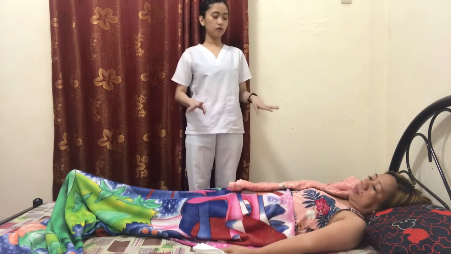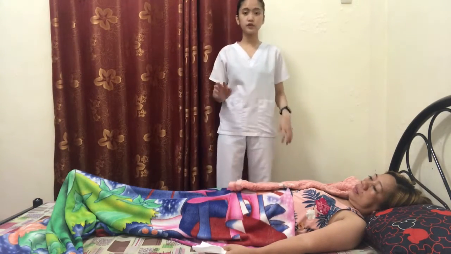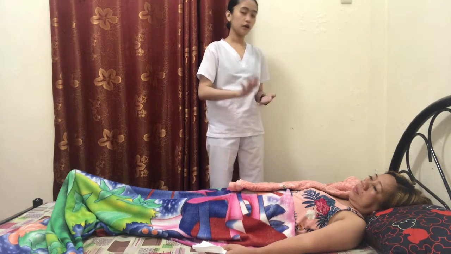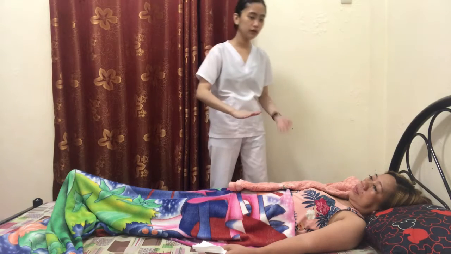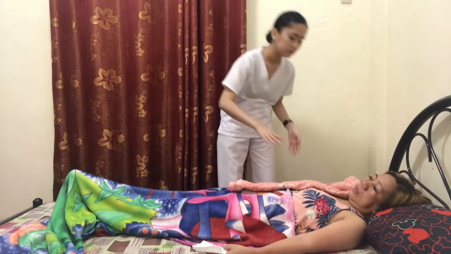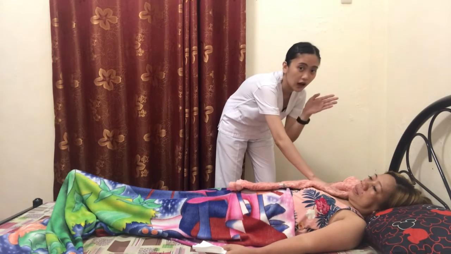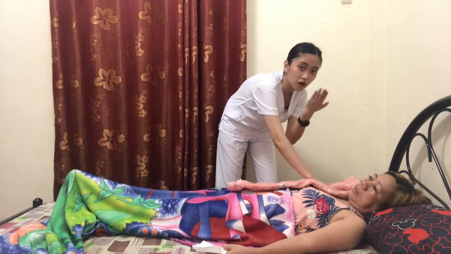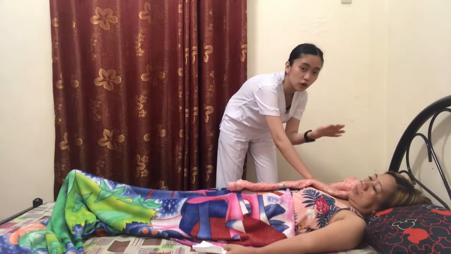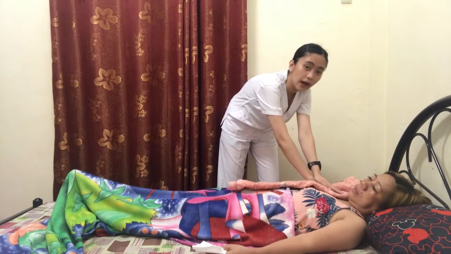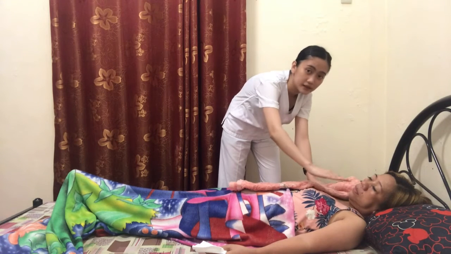And then, so, ngayon, for the next procedure, next step, place the hands with palm down on the chest wall or on the area to be drained. So, and then the other hand on top of the other with fingers together and extended or alternatively, hands may be placed side by side.